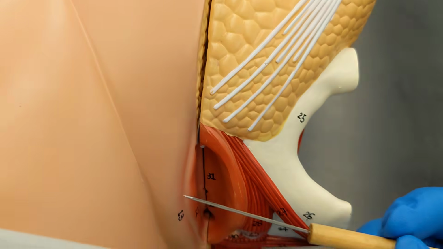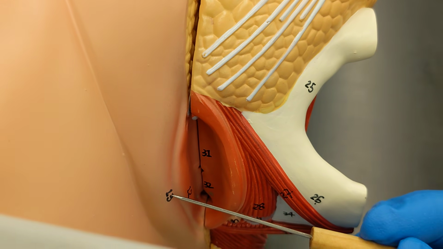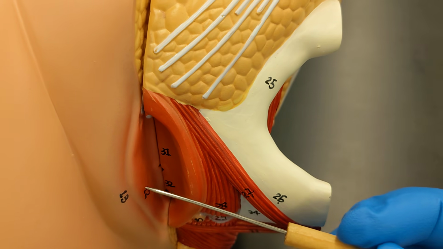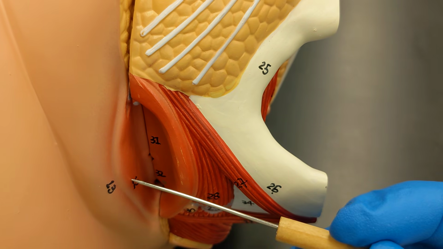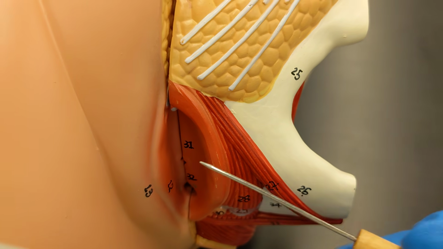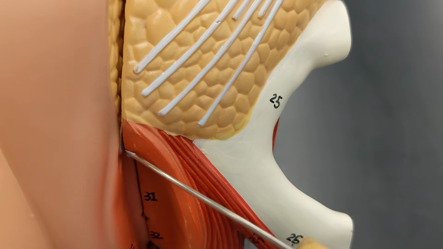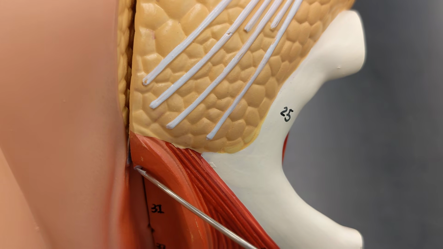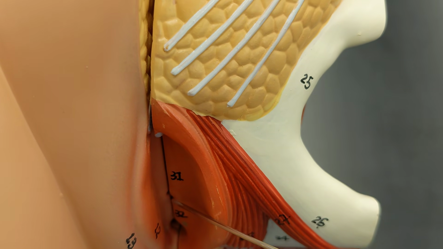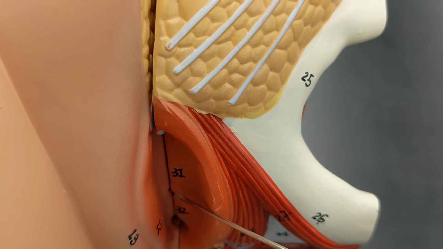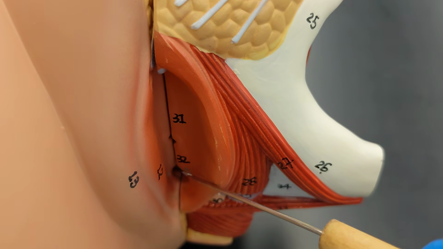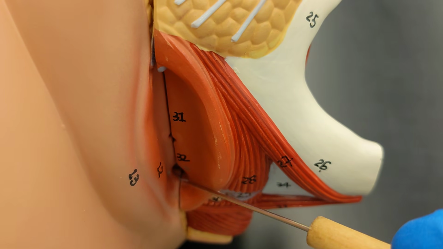The outermost genital structure is called the labia majora. The inner pair of labia or lips are called the labia minora, and they are immediately surrounding a few structures. Most anterior is the clitoris, or the glans clitoris. Moving posteriorly, there is the external urethral orifice, so where the urine exits the body. And behind that, posterior to that, is the vaginal orifice.